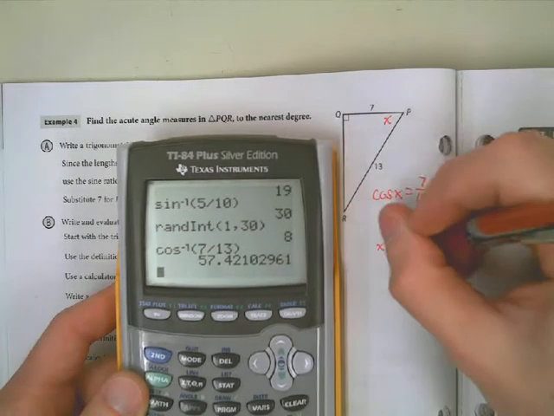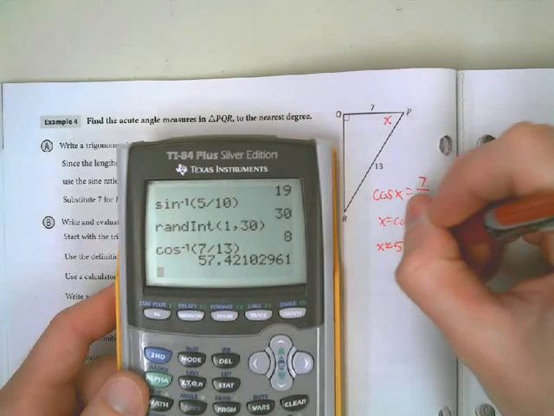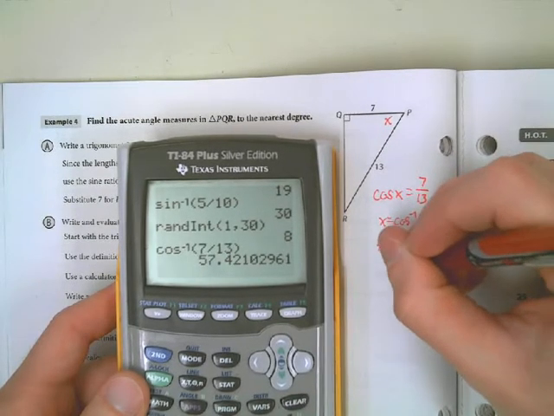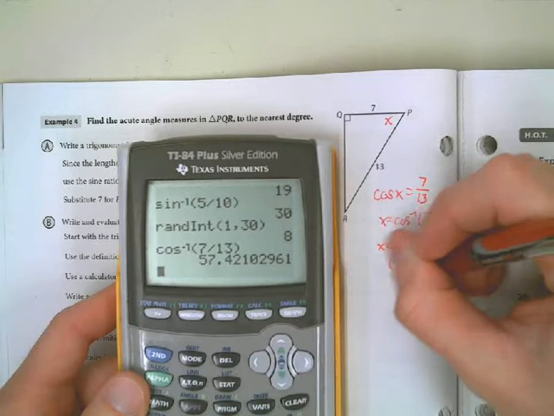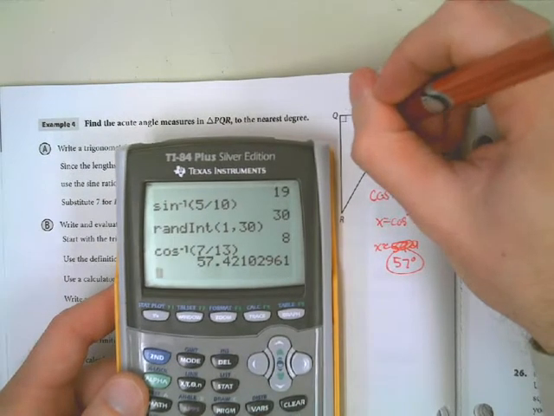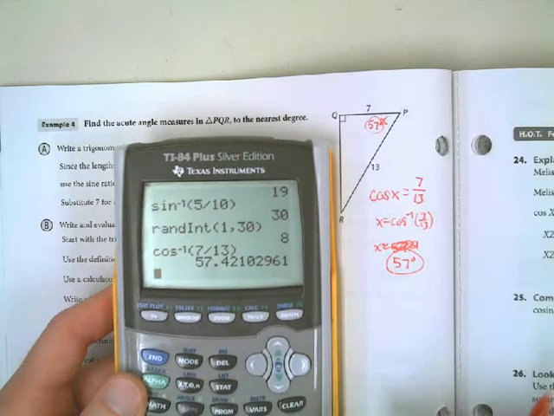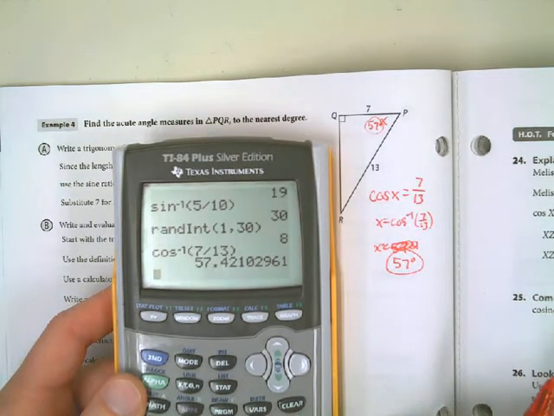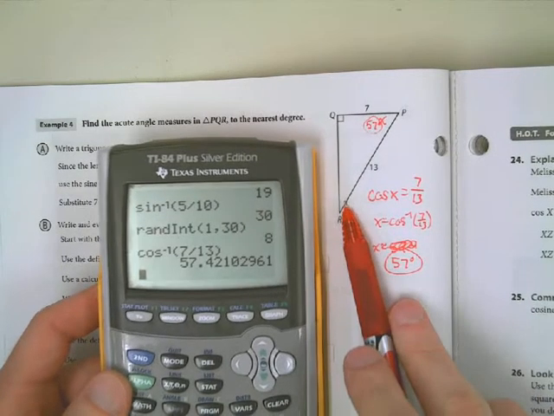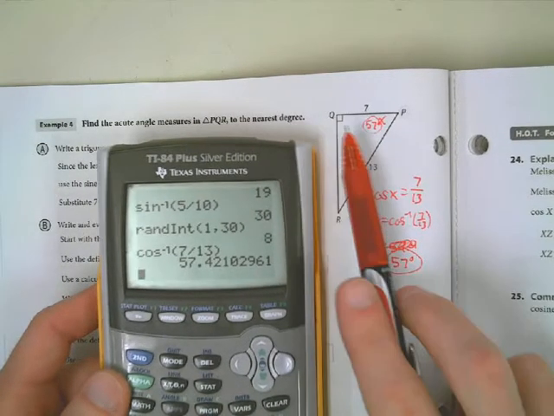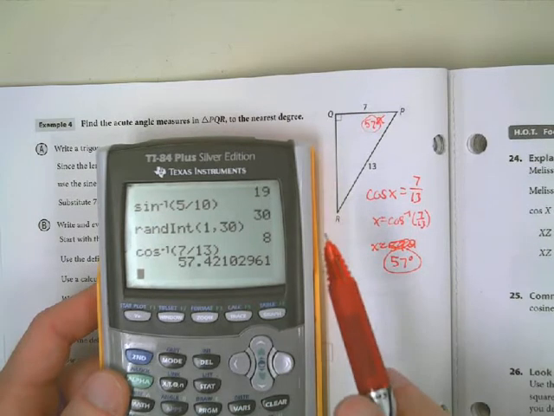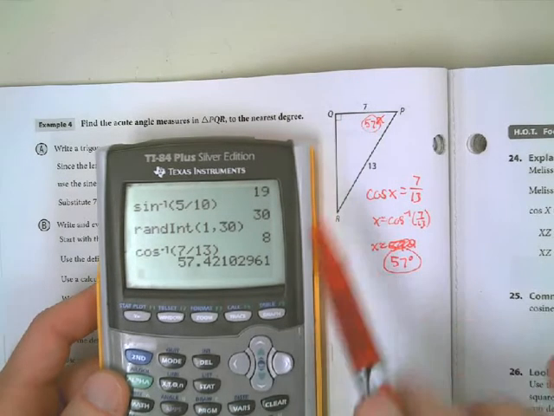Whoops. Sorry, I want the nearest whole degree, so I guess we'll say 57 degrees there. Okay, so that's 57. So 57 is that x there. 57 degrees. Now, Zaria, if I want to find angle R, what could I do now that I know 2 angles in my triangle? What's one option that I have for finding angle R there? Since I know 2 angles, how can I find that third one? What do all the angles in the triangle have to add up to?